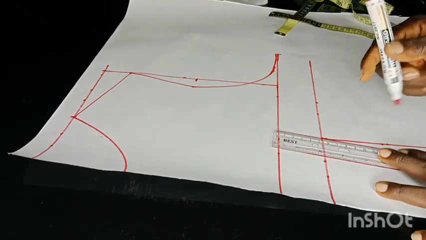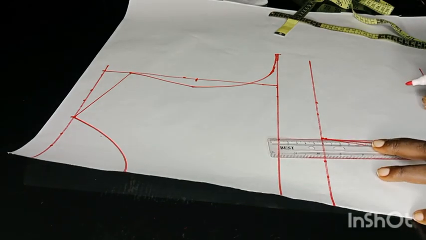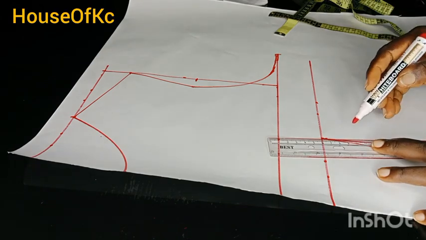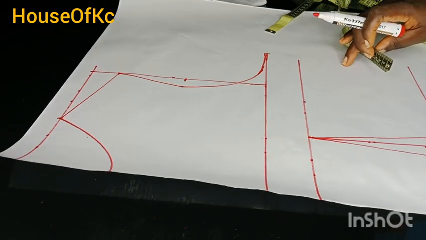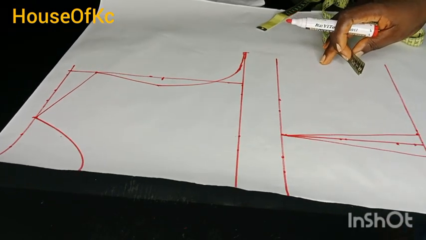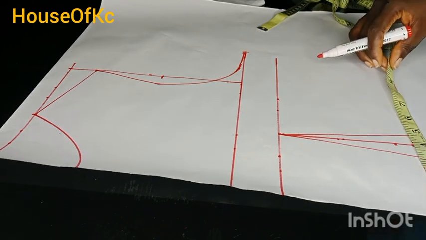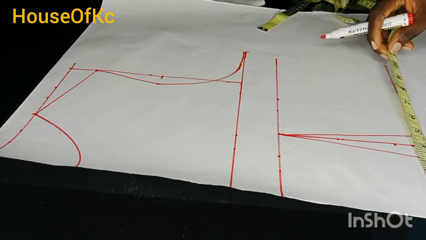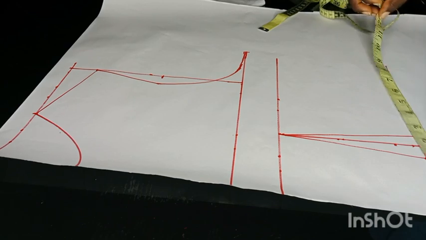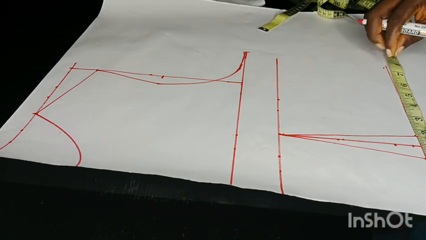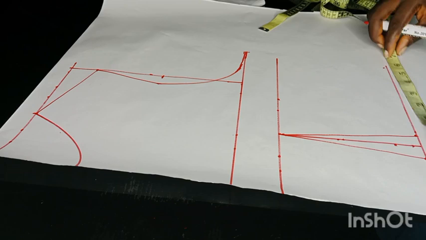Sorry, my camera did not capture this place very well. I'll be taking my waist measurement. The waist I'm working with is 43. 43 divided by 4 will give me 10.75. Whatever I have in my waist dart leg, I will replace it here. I have 1.5 inches.